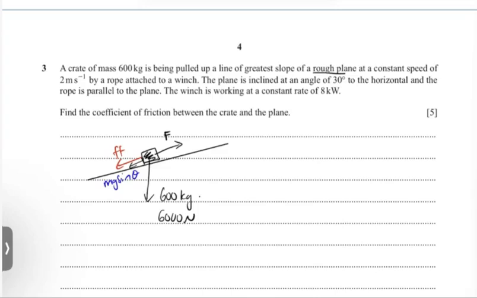Okay, by a rope attached to a winch. Plane is inclined at 30 degrees to the horizontal. The rope is parallel to the plane. The winch is working at 8,000 watts. Find the coefficient of friction. Okay, so that's what I'm looking for. Coefficient of friction between the crate and the plane.